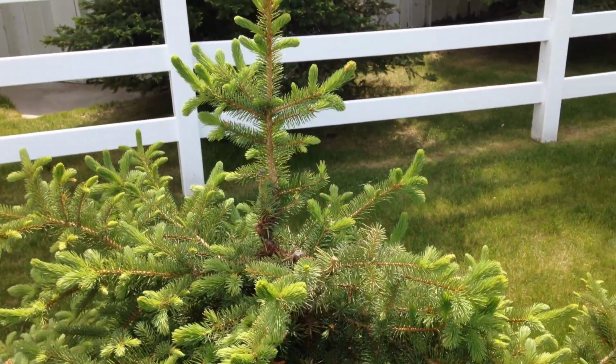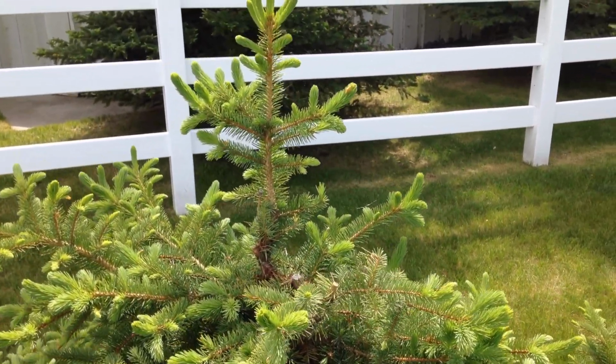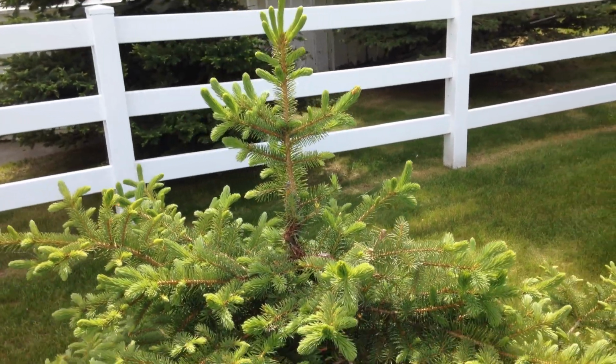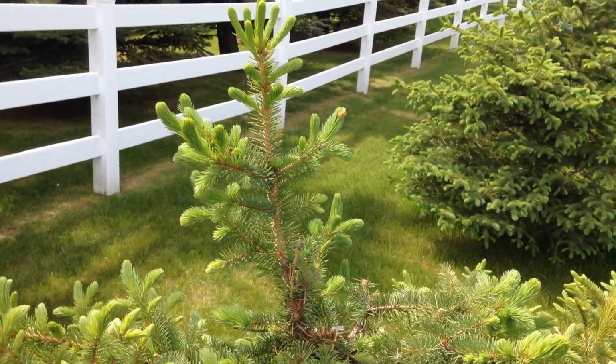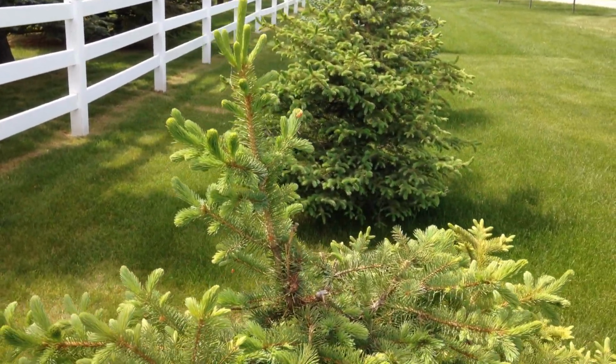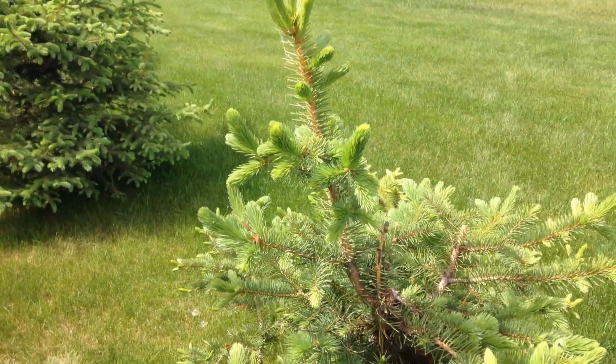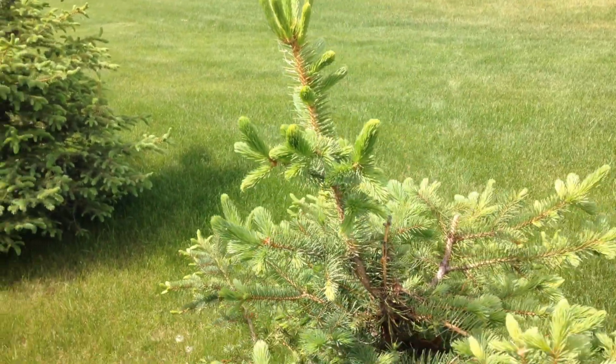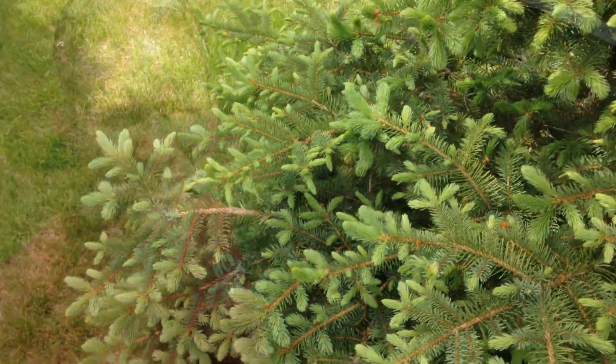And for my last thought, you can prevent weevils by removing the lower branches that touch the ground and removing any vegetation around the base of the trees, like grass, because the weevils will crawl up those trees and infect them. So that concludes my video on how to deal with weevils.